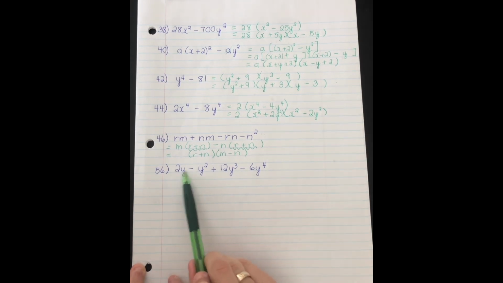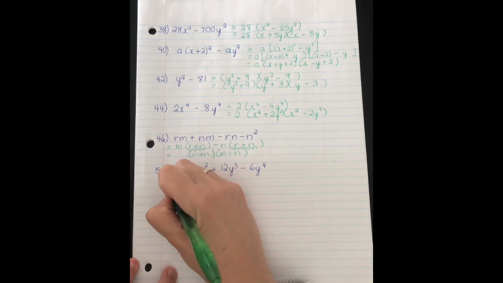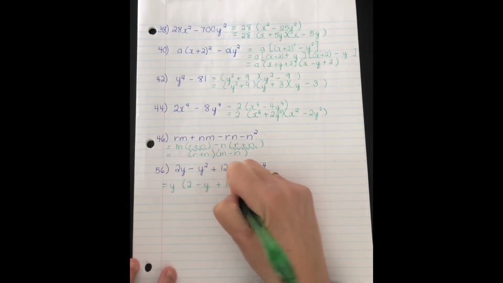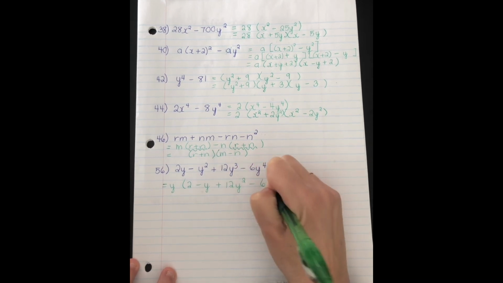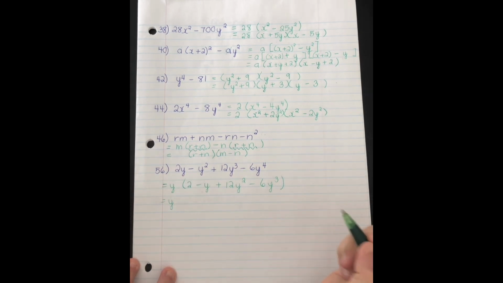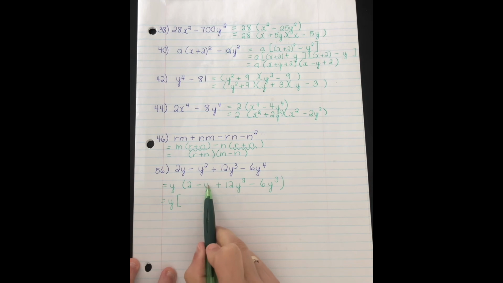Okay, and this one is similar except that y is common to all terms. So first we start by taking that out. After that, now we can try to do our grouping. What's common to the first 2 terms? Absolutely nothing.